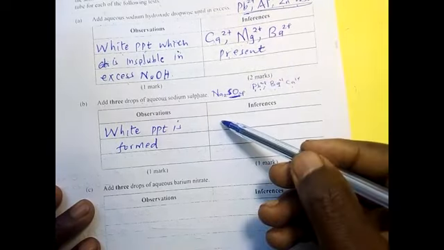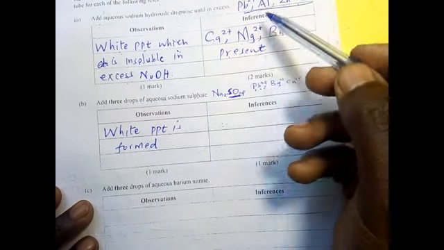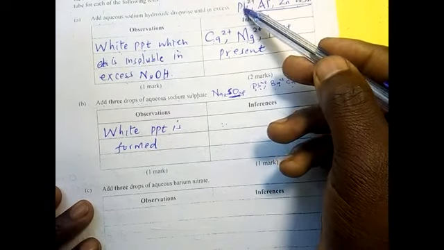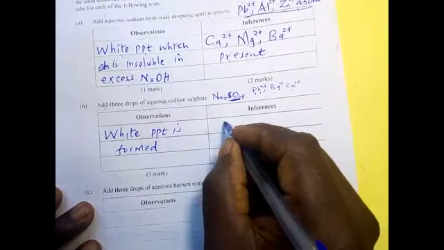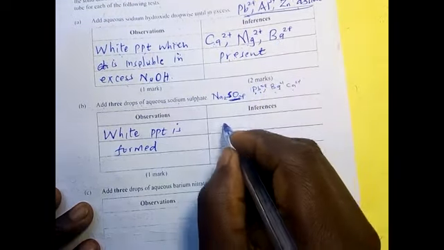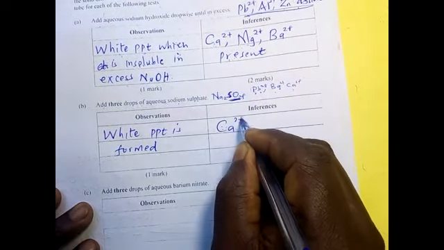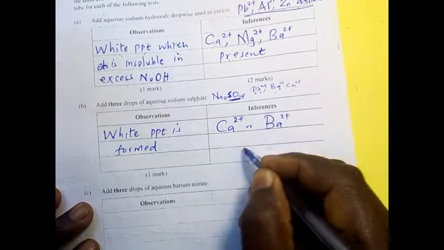Where will you get it from so that you can put it here? Therefore, you don't add that, because it was not there initially. Therefore, here it is only calcium and barium that are present: calcium 2+ or barium 2+ present.